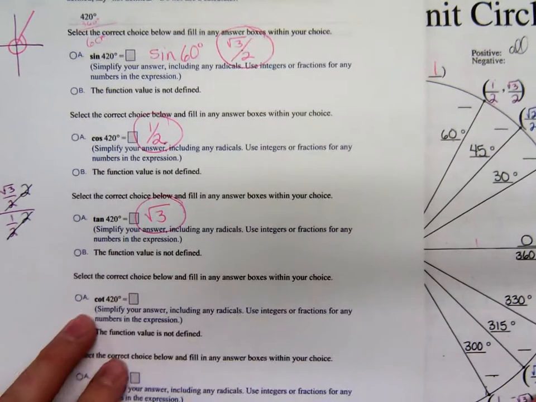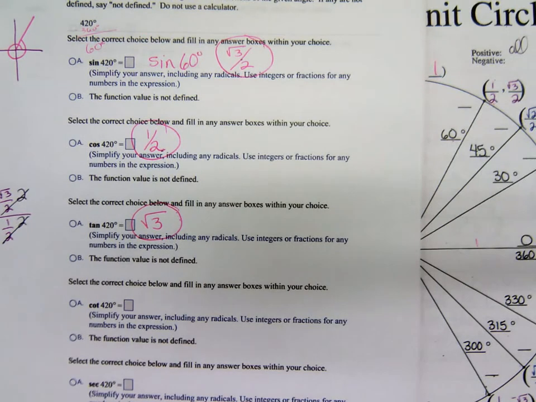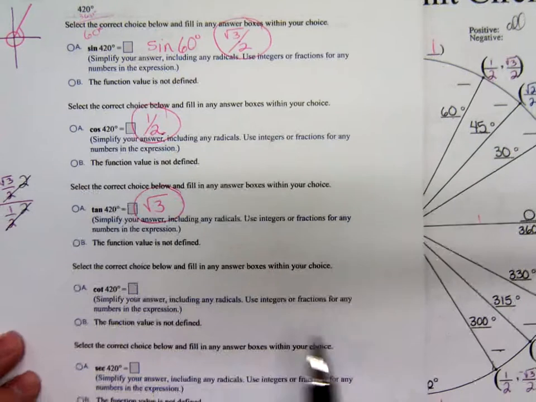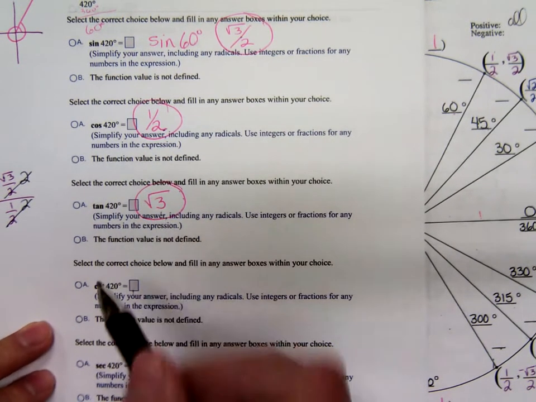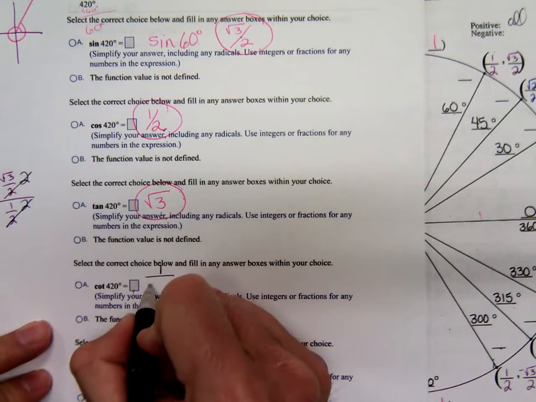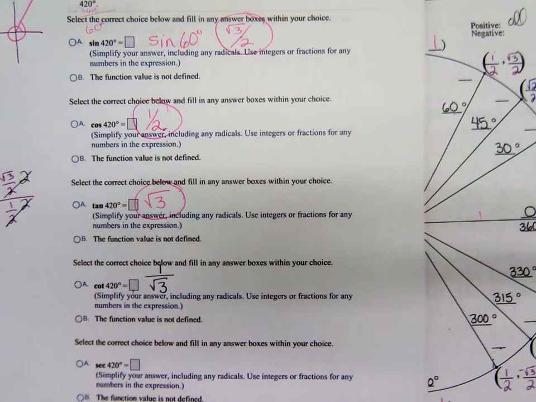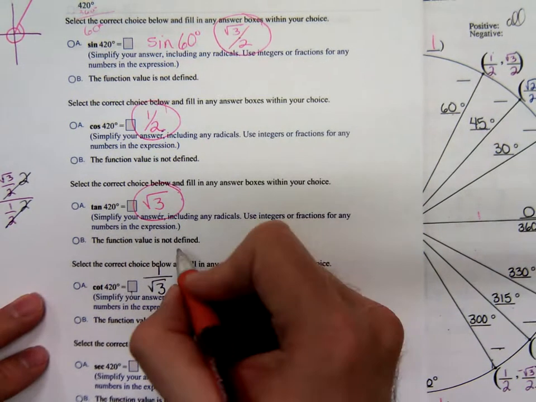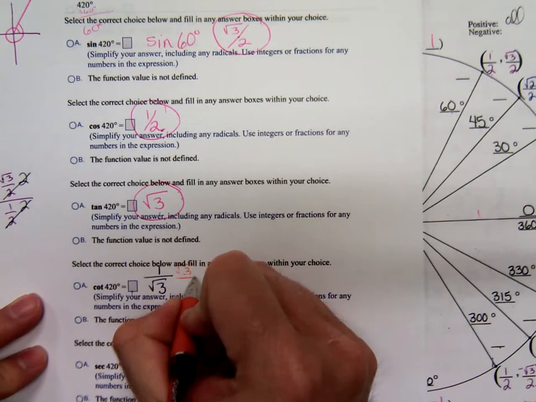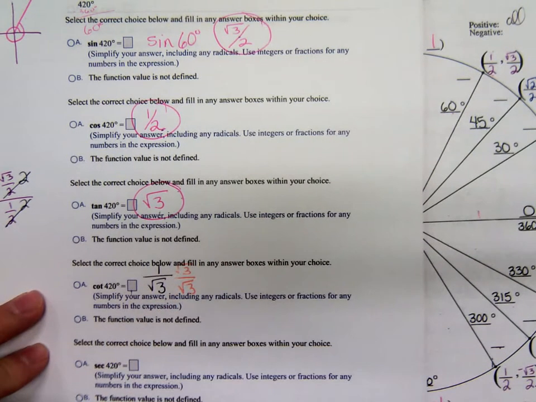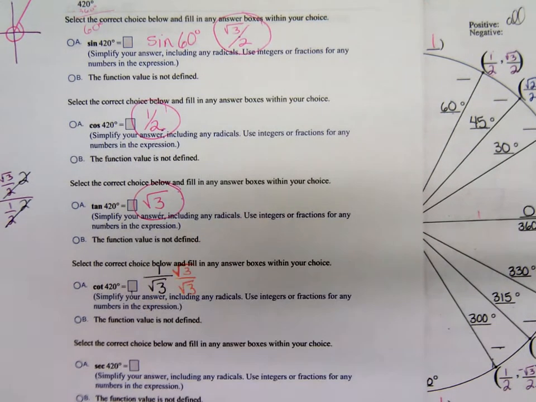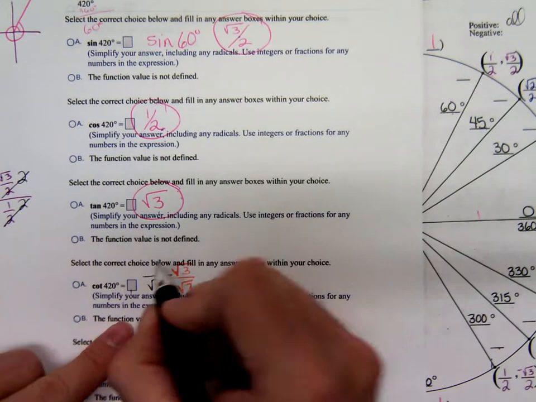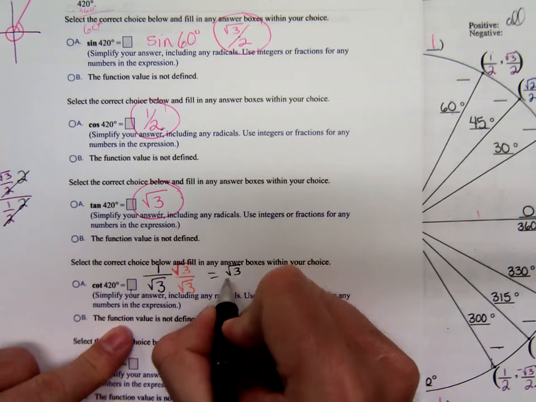Now, cotangent, 420 degrees. Cotangent would be the reciprocal of tangent. So 1 over square root of 3. We need to rationalize. So I'll multiply above and below by square root of 3. That's that little invisible orange ink I'm using there. So we would have what? A square root of 3 all over 3.